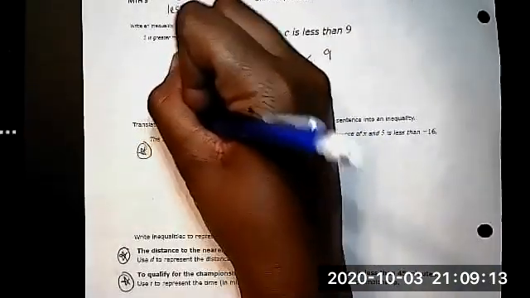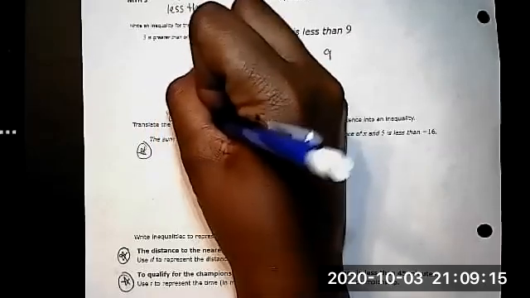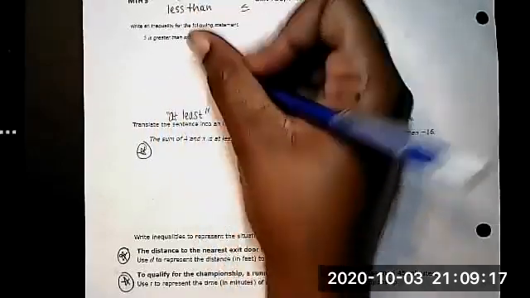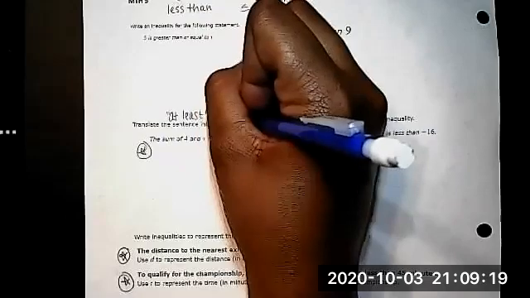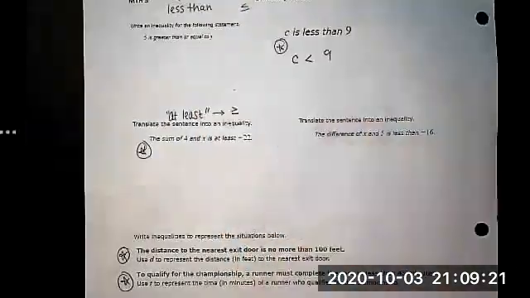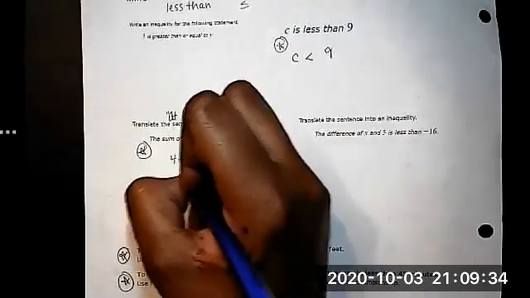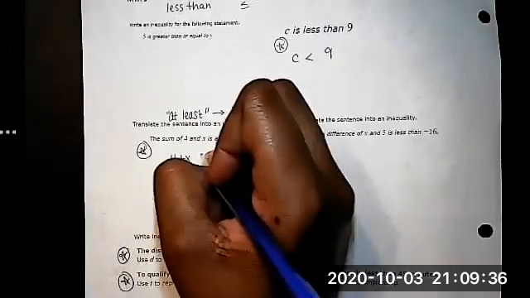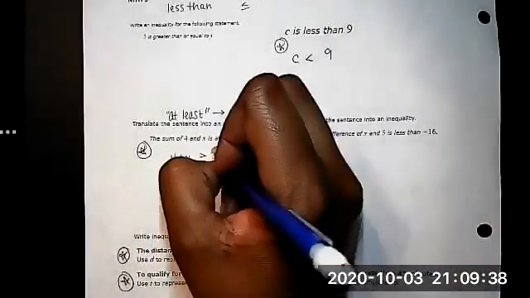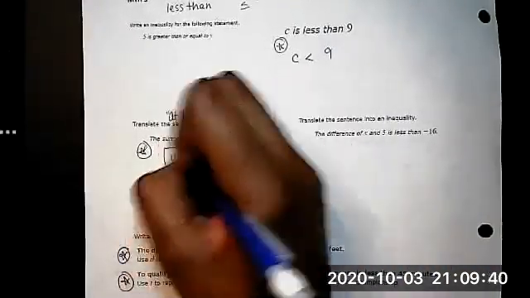If you have at least, okay, basically you're going to have greater than or equal to. Okay, so that's something that you do really need to know. It's something that even trips me up at times. So when you see at least, go ahead and make it greater than or equal to. So it says the sum of 4 and x, 4 plus x, is at least. So I know I'm going to be greater than or equal to negative 22. And that would be my answer there.